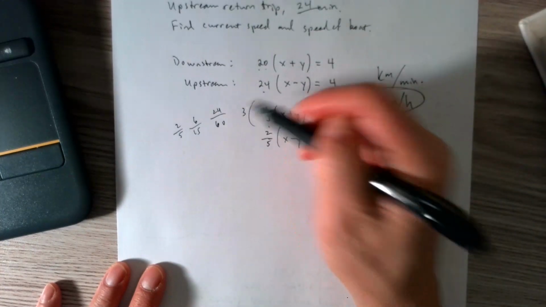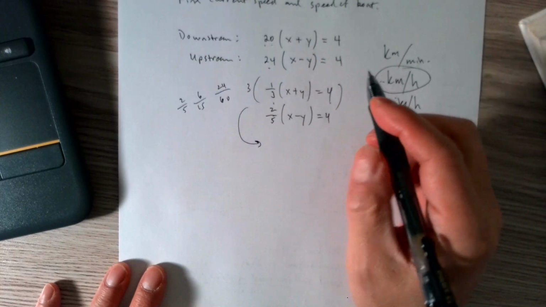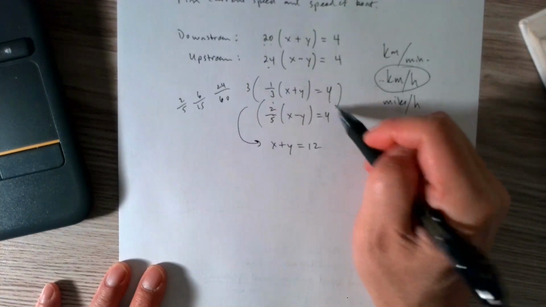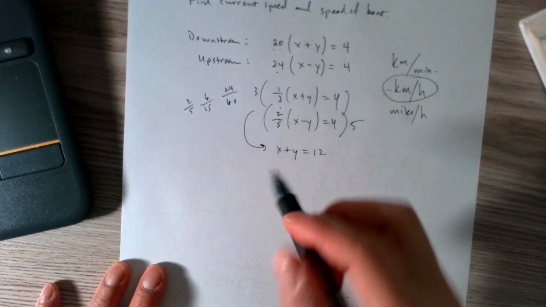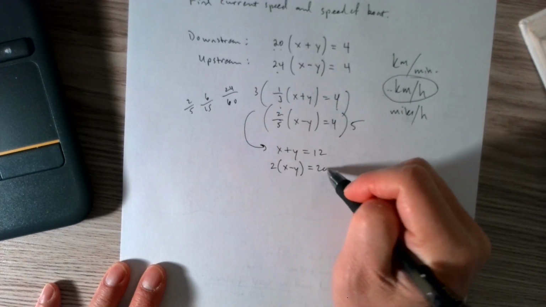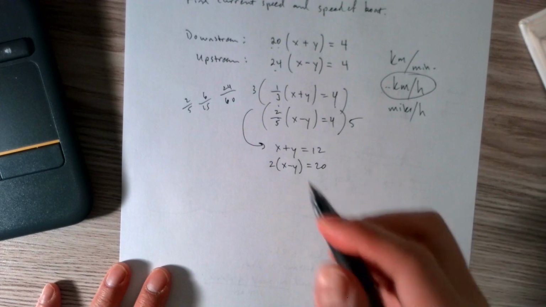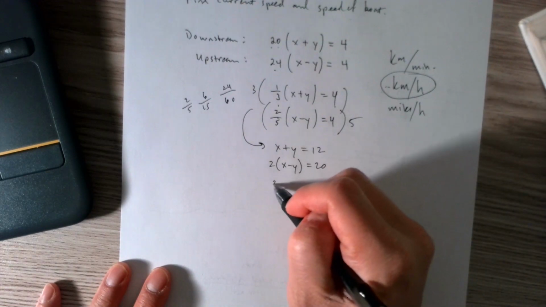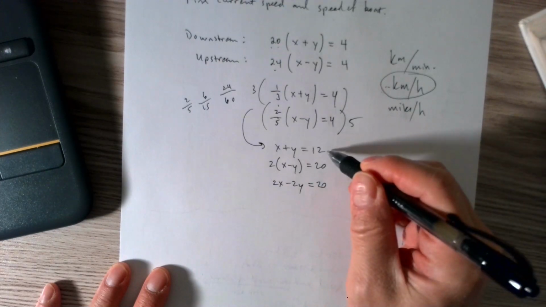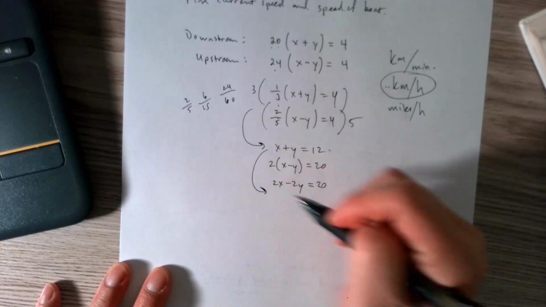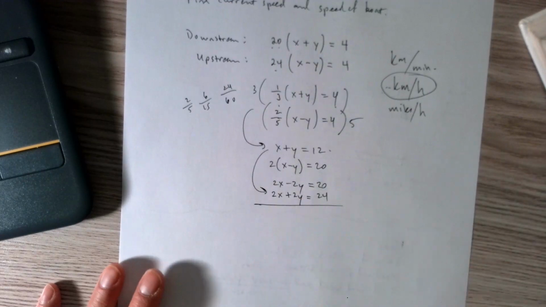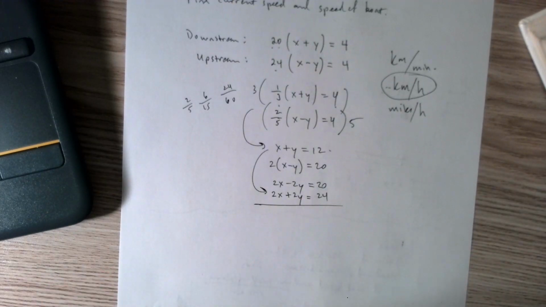So multiply this by 3. My new equation is x plus y equals 12. Multiply this one by 5. My new equation, 2 times x minus y equals 20. Now I will distribute my 2 here and multiply this equation by 2, put it under here, and do my elimination.